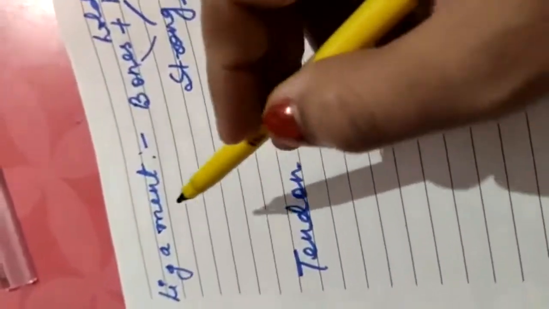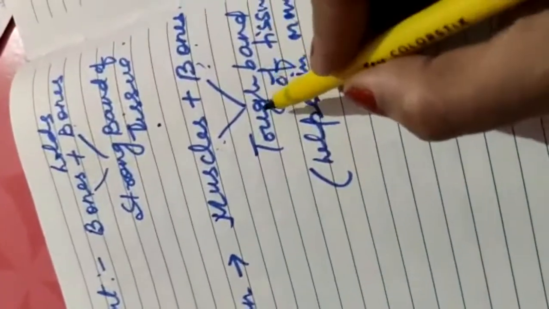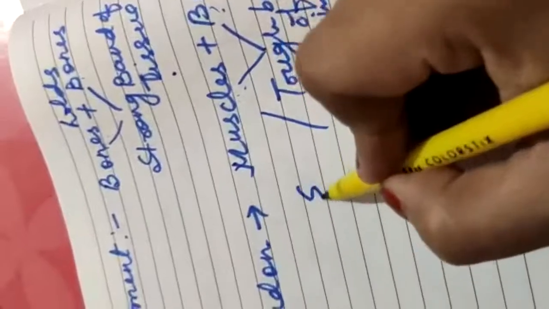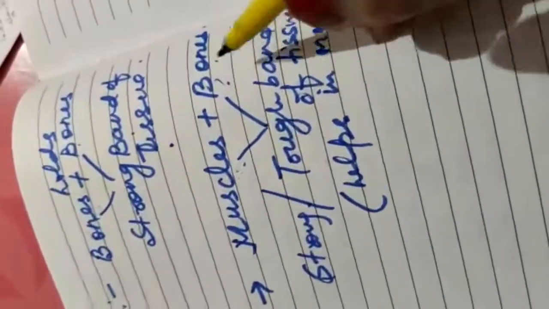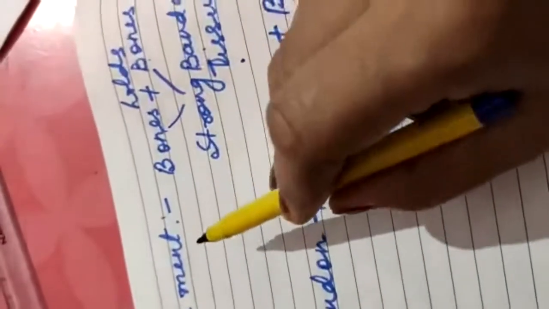Okay, so there is a small difference between ligament and tendon. Ligament connects bones to bones with a strong band of tissue, and tendon is the same strong or tough band of tissue connecting muscles and bones. Here you have to watch it clearly.